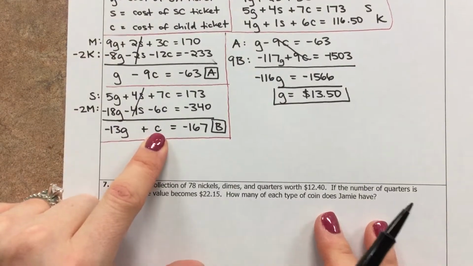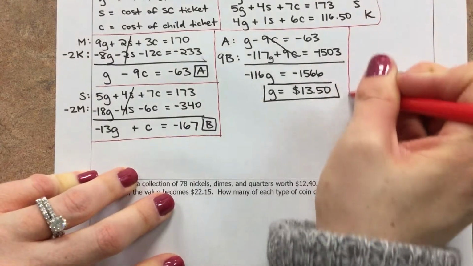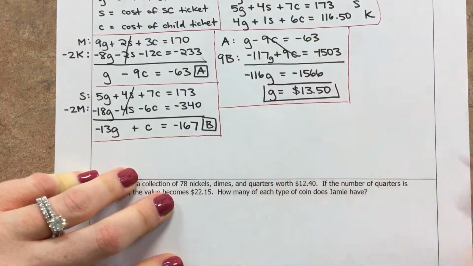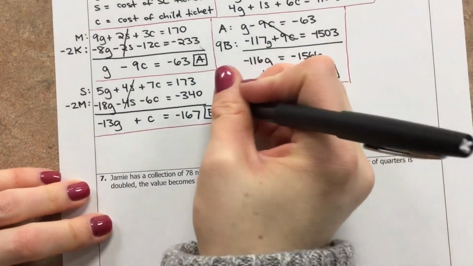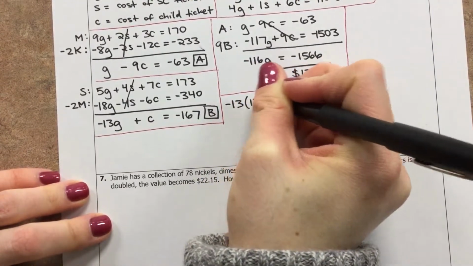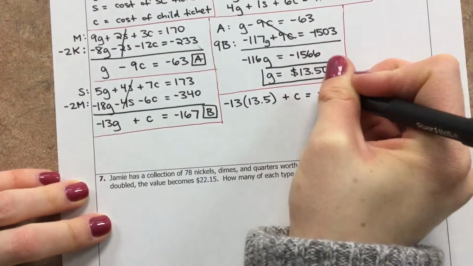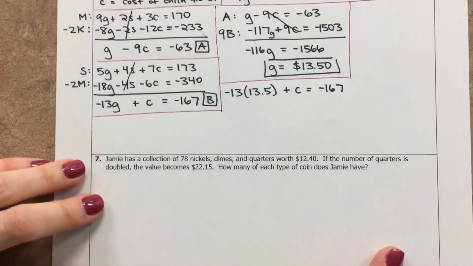I'm going to go with this one because the C is by itself here. So next, I'm going to solve for C. So -13g, that's where the 1350 gets plugged in, plus c, so I can solve for that, is equal to -167, and then solve for c.